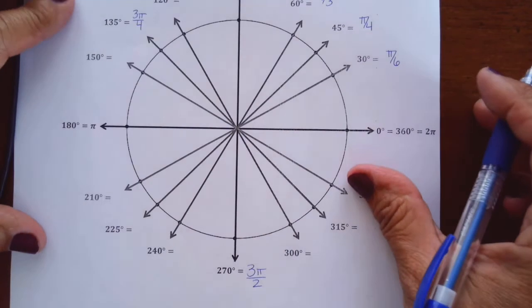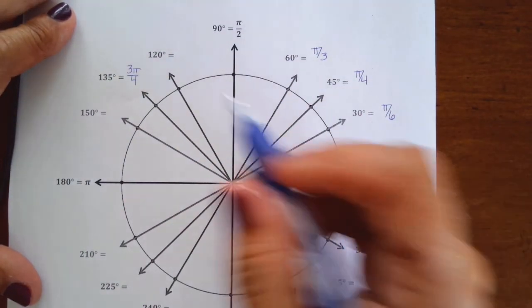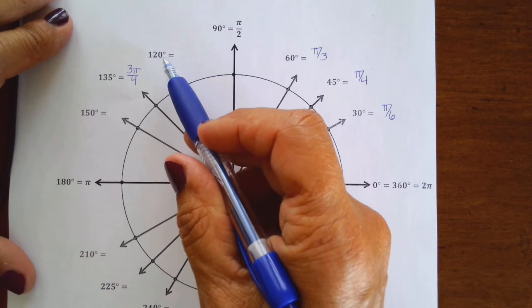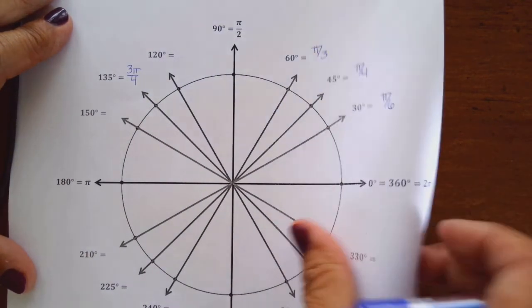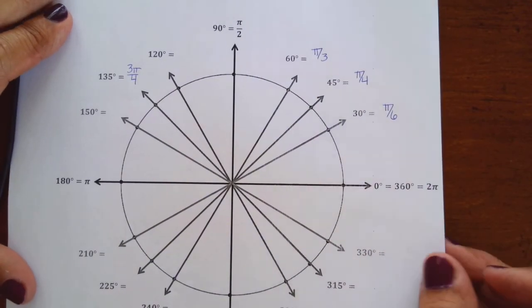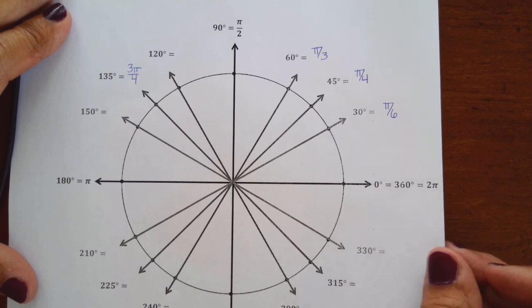So what you need to do is fill in the rest of this chart. Okay. Whether you use the formula or not, you can multiply by pi over 180. And write those radians down and keep this handy with you, because we're going to use it until you get familiar with where the radian is compared to its degree.